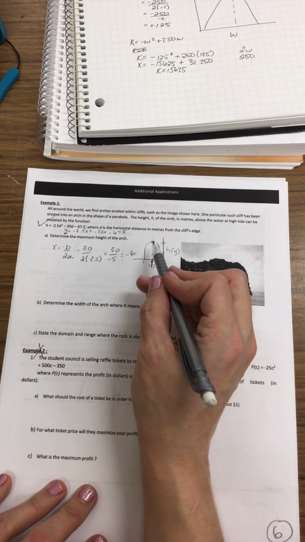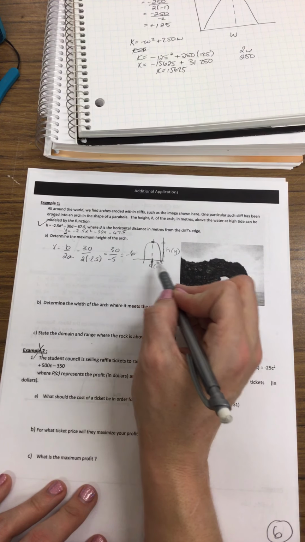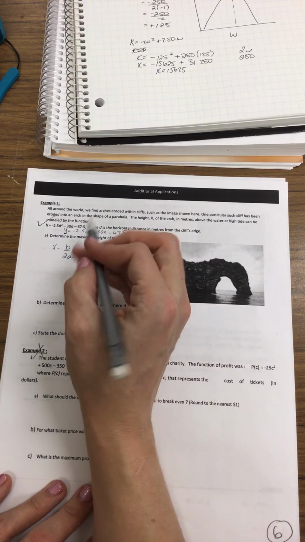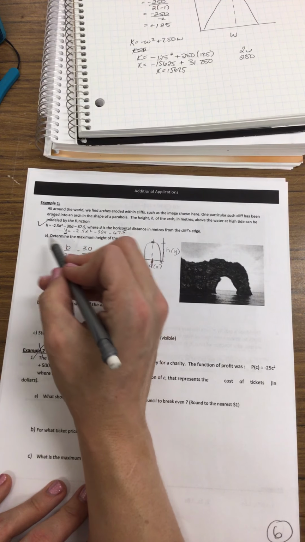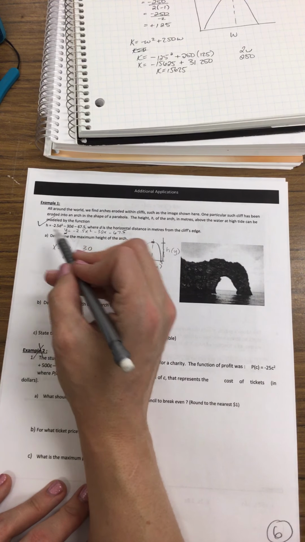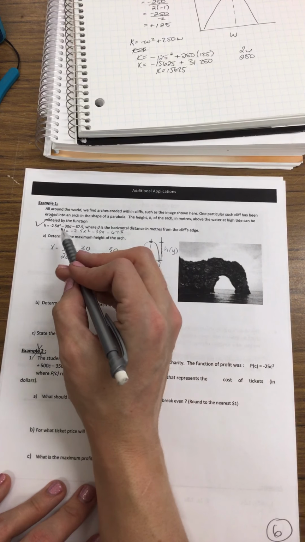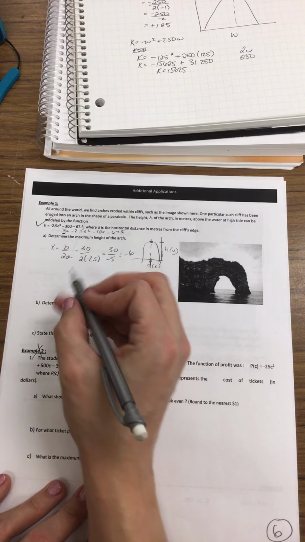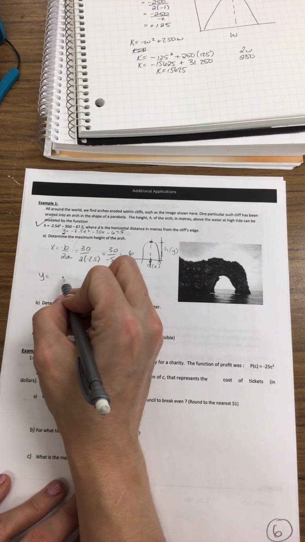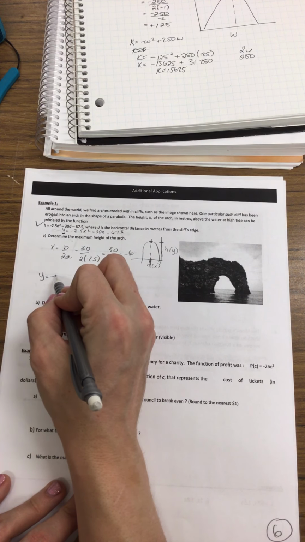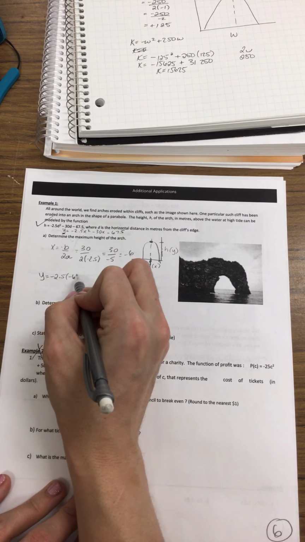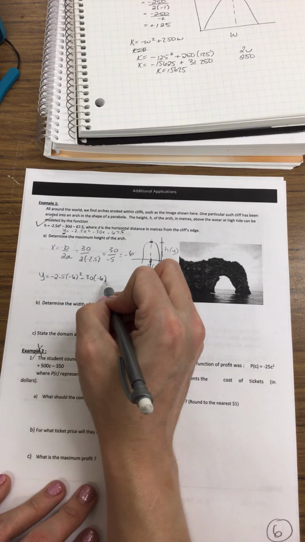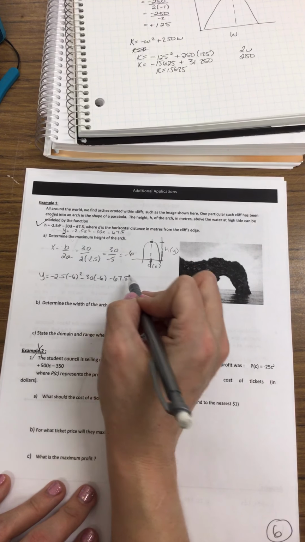All right, now we don't want the x value because that just gives us distance. We want to know the y value, which is the max height. So we take the quadratic equation up here, and we're going to plug in negative 6 for d, or for x, and figure out what y is. Negative 2.5, negative 6 squared, minus 30 times negative 6, minus 67.5.